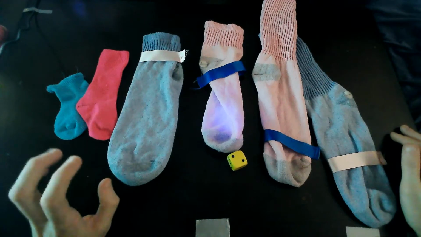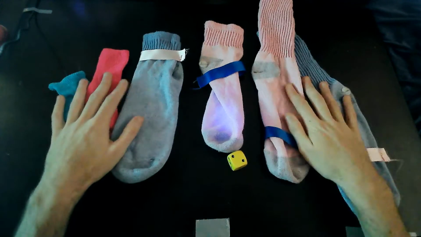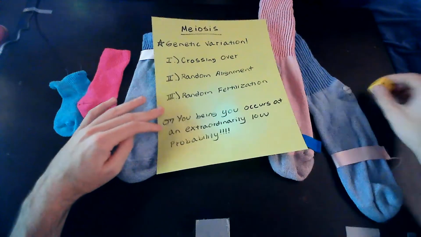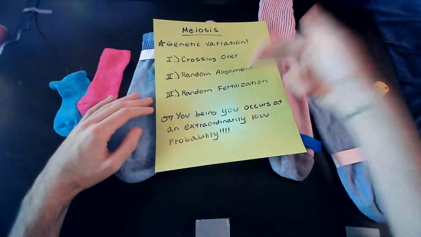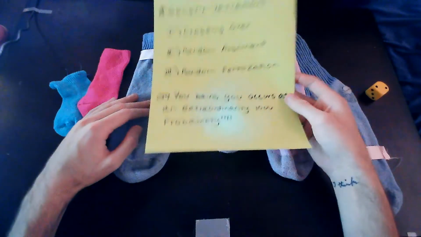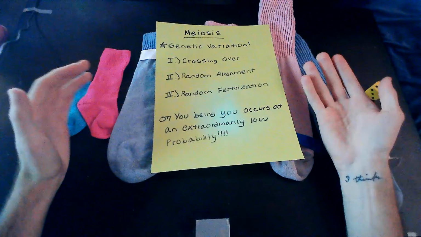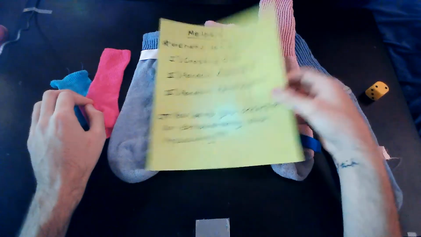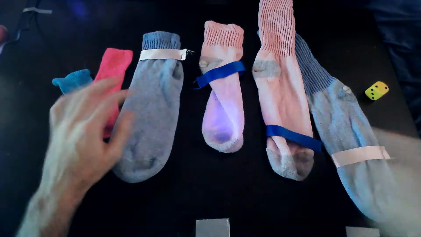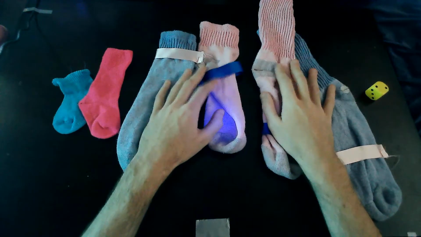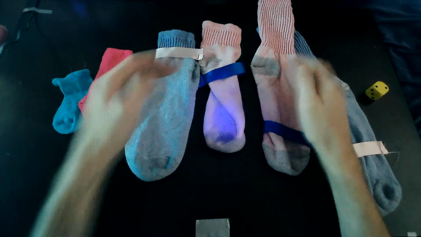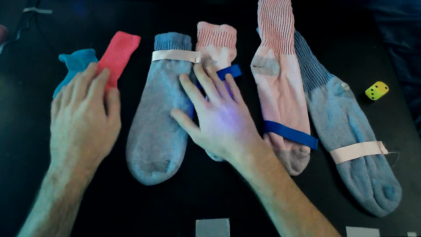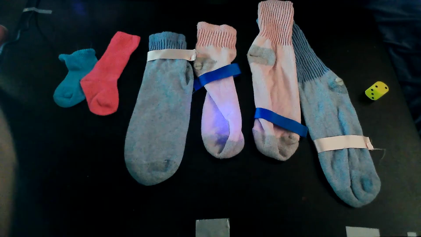So this was meiosis. There are 3 things that make meiosis have variation: crossing over, random alignment, and random fertilization. And this is sort of the segue into the next semester's material, where genetic variation fuels evolution. So although this is a molecular process that we cover now, note that this is the gateway to a lot of the biodiversity that we see in the world around us. So just something to think about.